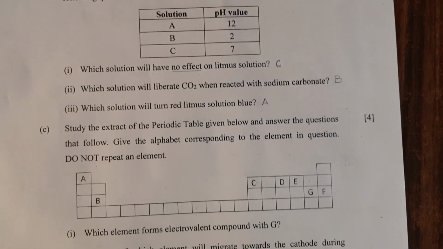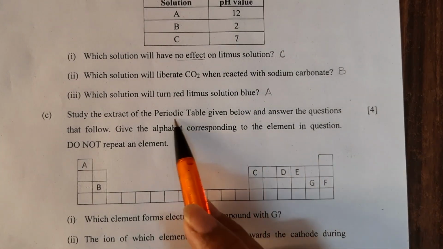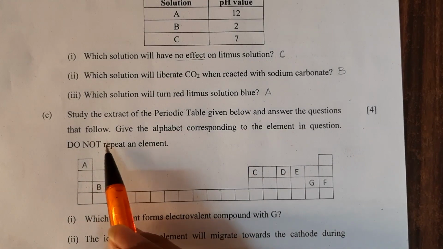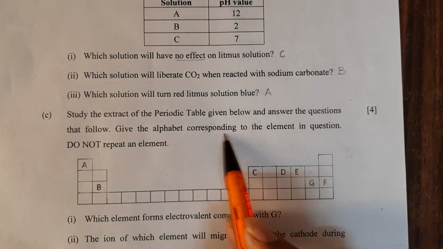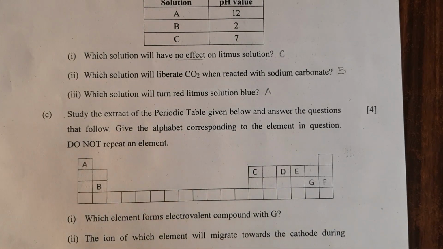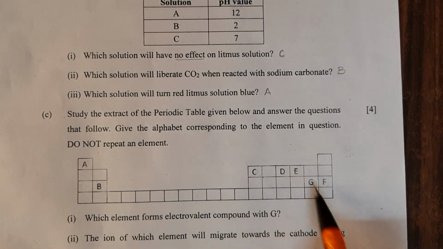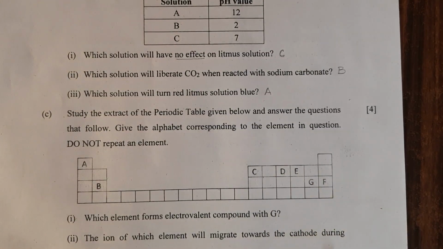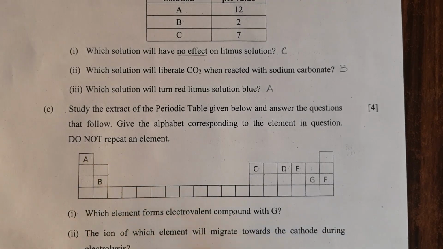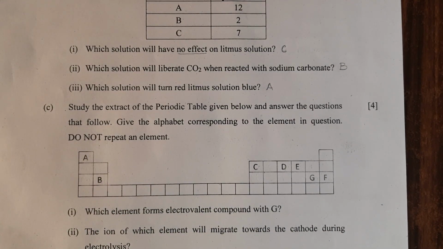Let us come to the next question. This is based on the periodic table. Study the extract of the periodic table given below and answer the questions that follow. Give the alphabet corresponding to the element in the question. Do not repeat the element. Now here we have been given A, B, C, D, E, F, G. The actual elements we do not write. We write the letter corresponding to that element depending upon their position and the property.